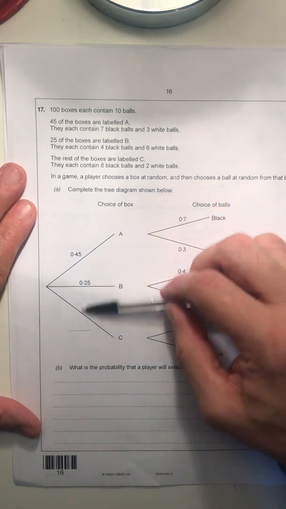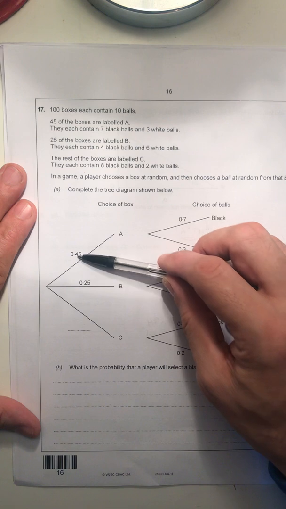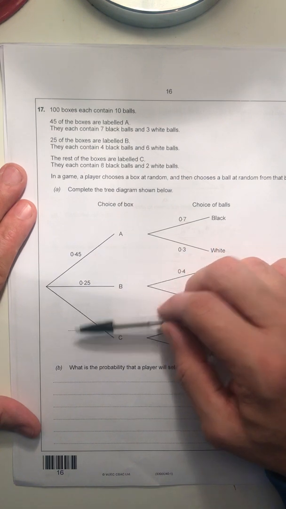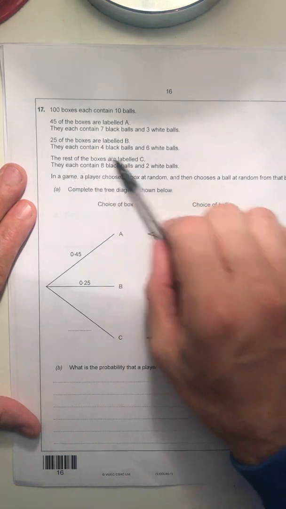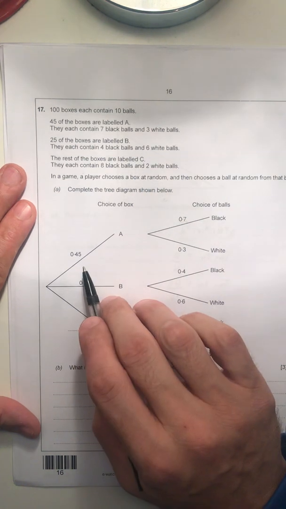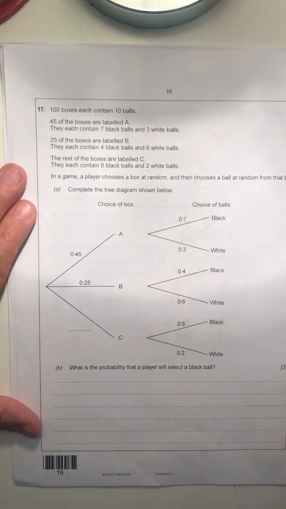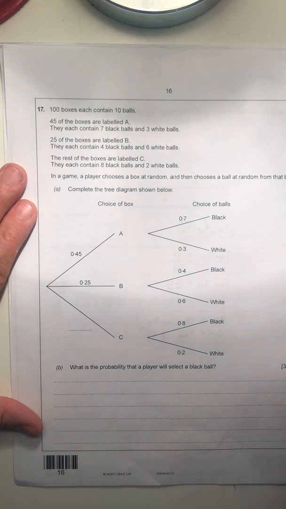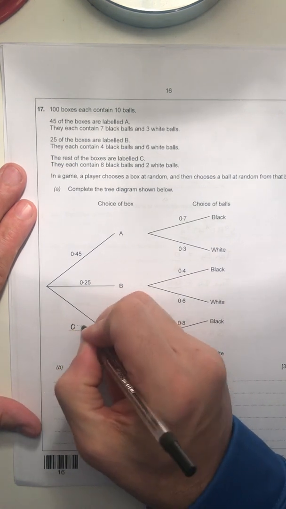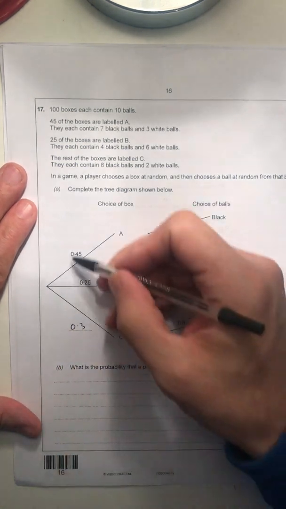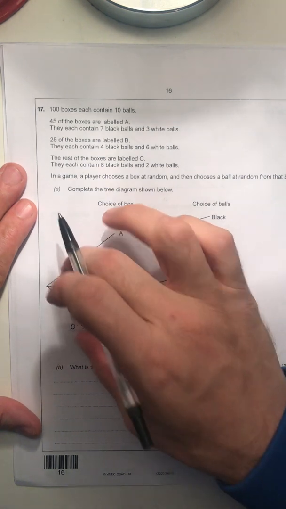You should know that each set of branches add to 1, so you can add these 2 up and take them away from 1. Well, actually, that's what you have to do because it doesn't tell you how many boxes there are for C. So 0.45 plus 0.25 is 0.7 or 0.70. So this would be 0.3 or 0.30. These are going to add up to make 1, each set of branches.